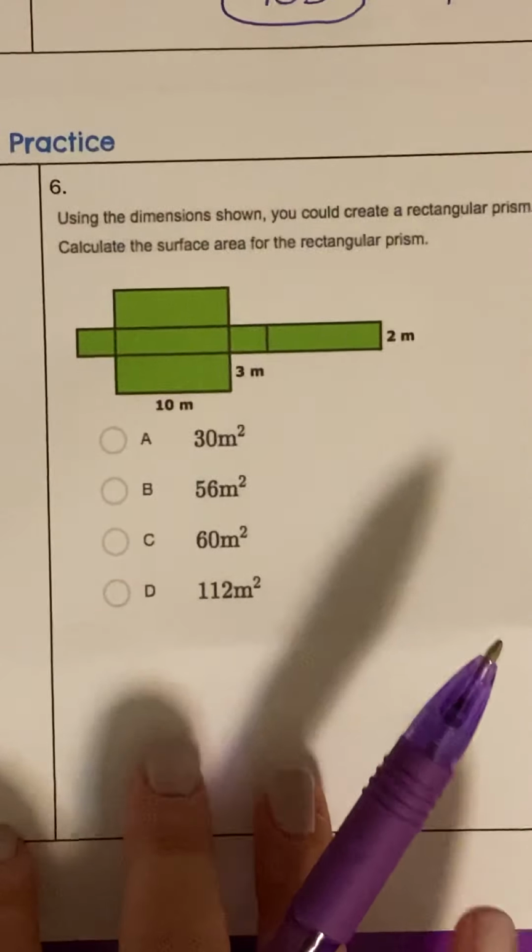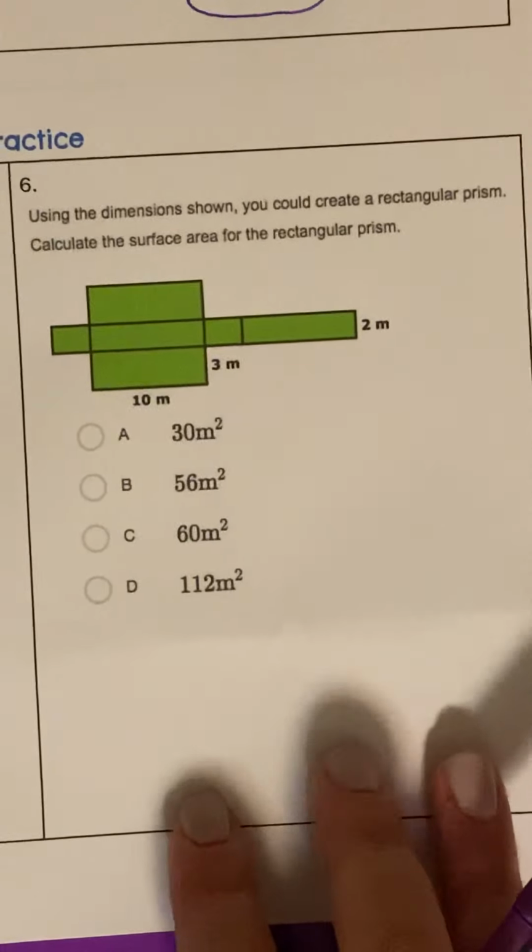Let's look at number 6. Wow, we are flying by. I'm so proud of you guys. Number 6, here we go.